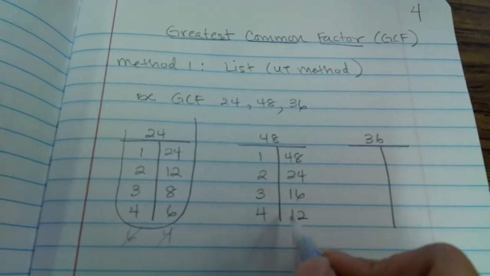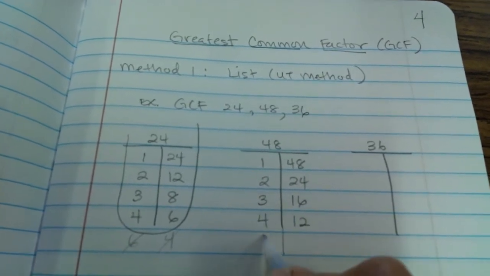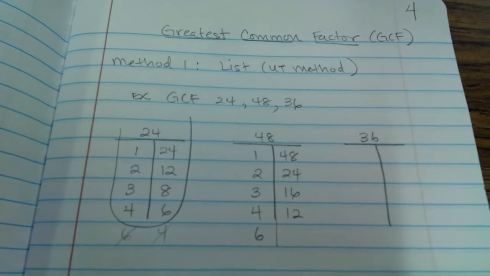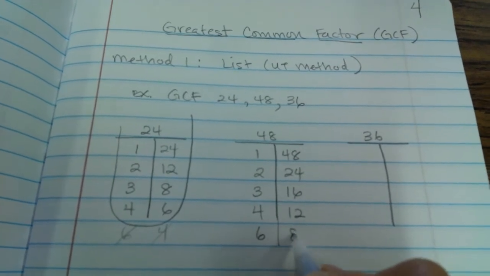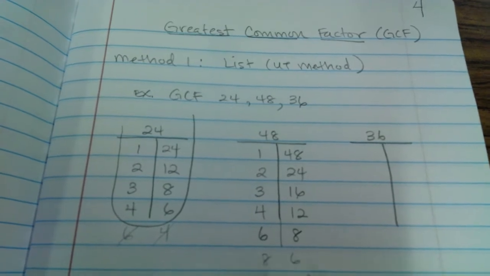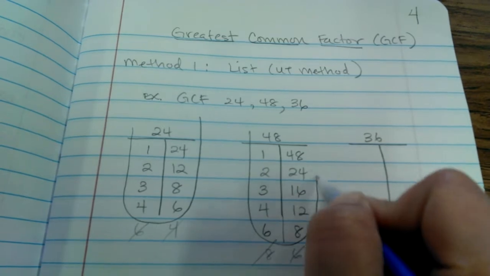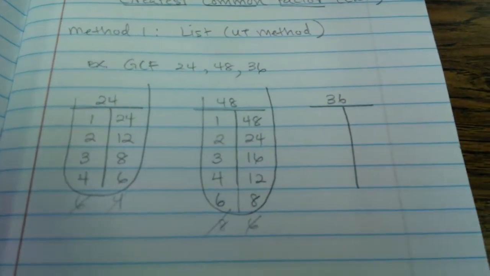5 does not go into 48. 6 does, because you can see 2 and 3 already do, and that's the rule for 6. If 2 and 3 already go into 48, 6 does. 6 times 8. 7 does not. 8 does, but once I put 8, I'd have to put 6 here, and we've started over. So then you put the U around it. We're done. Okay? Last one.